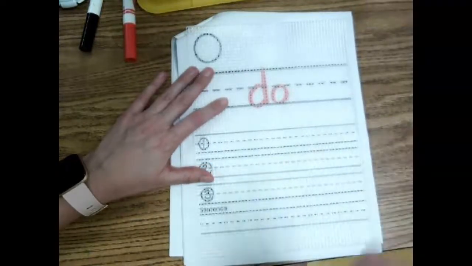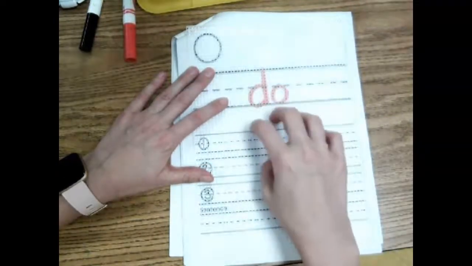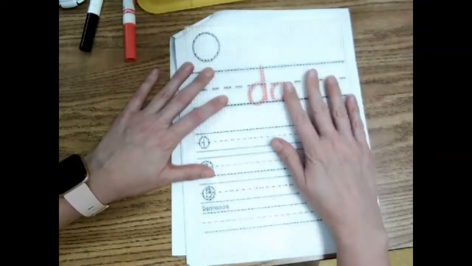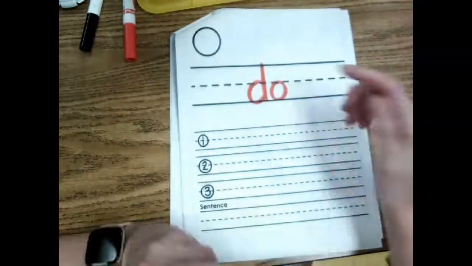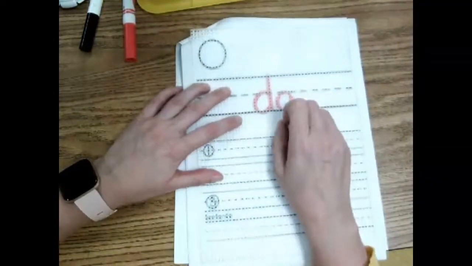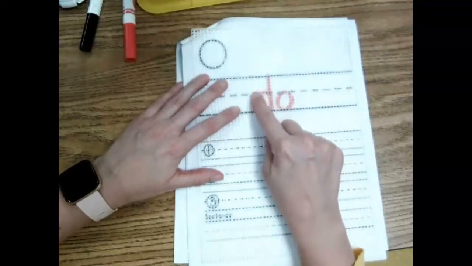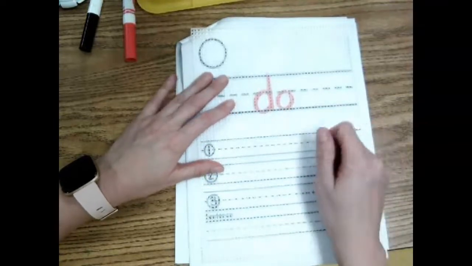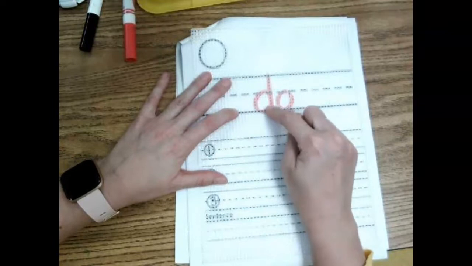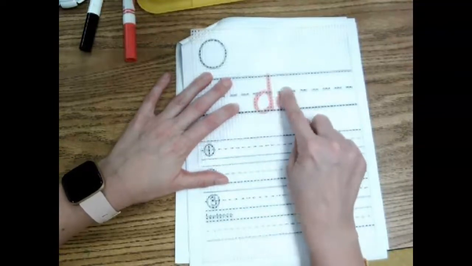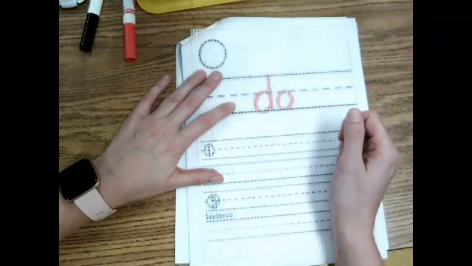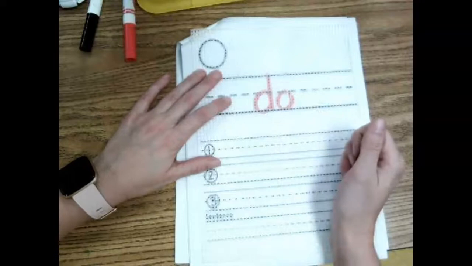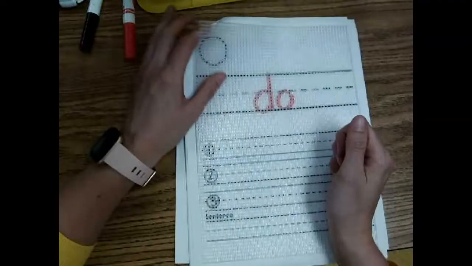If you have your canvas, put your canvas back on top. And this time we'll trace over the letters, but we'll be able to feel the canvas bumpies as we're tracing. If you don't have your canvas, that's okay. Just trace again using your paper. 1, 2, 3. D, O, do. Here's 2. D, O, do. Last time. D, O, do. Nice work. Let's get your canvas out of your way.